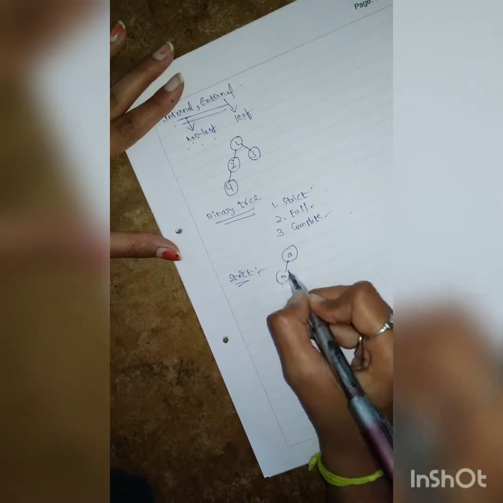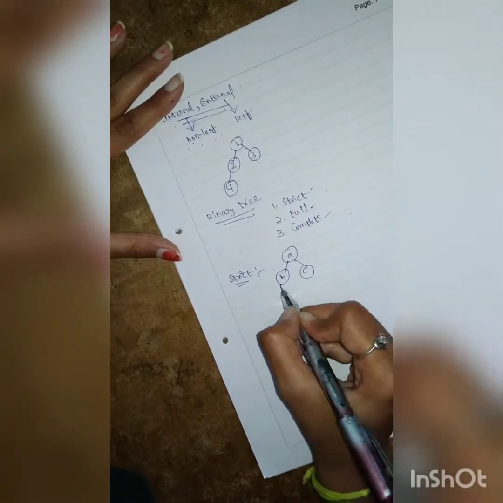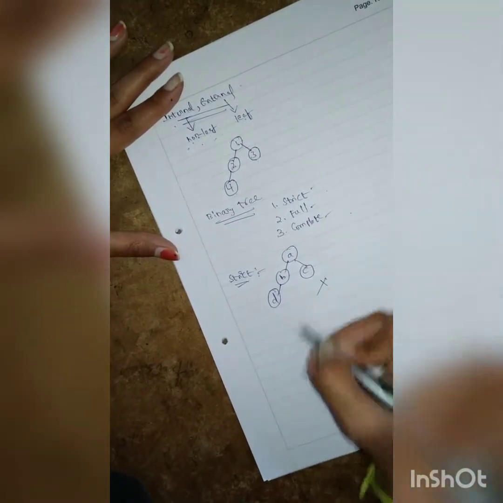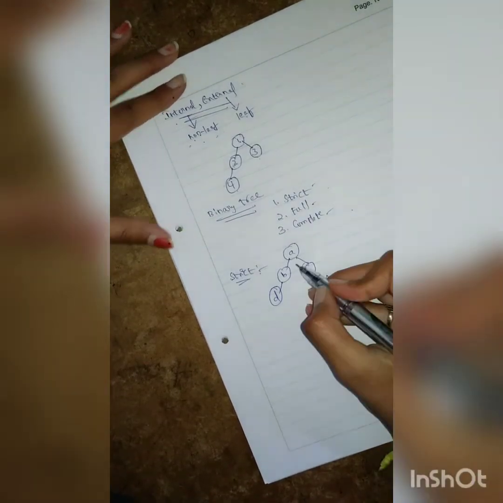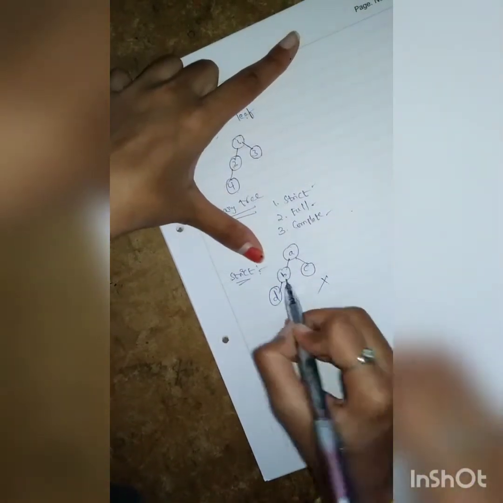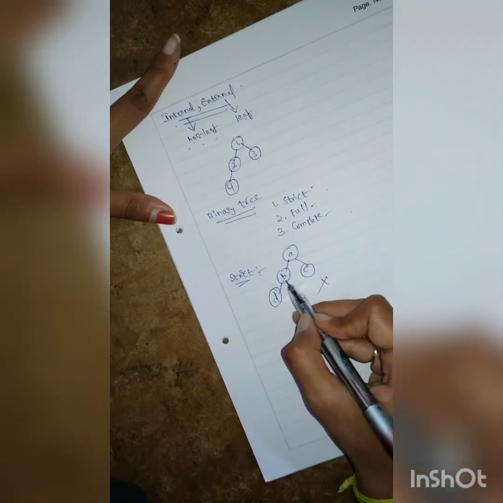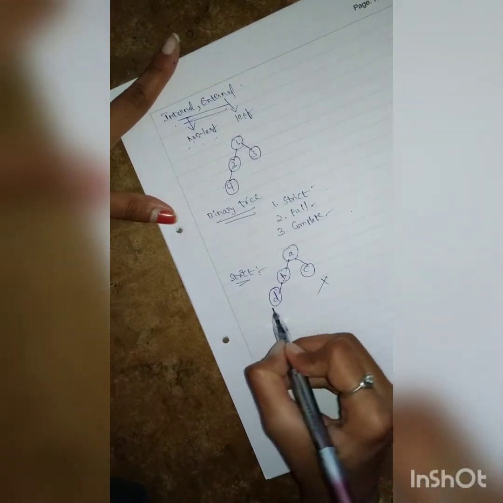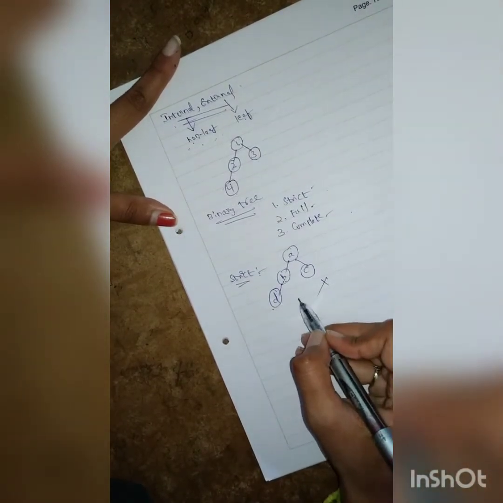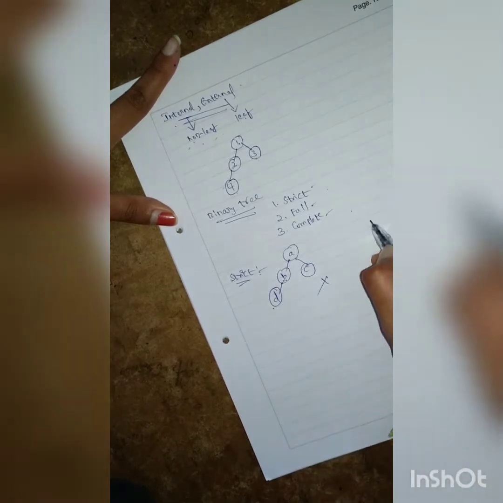A, B, C, D. This is not a strict binary tree. How do we say this? Because if it is a non-leaf node, that is an internal node which has children, it must have left and right nodes for sure. But it only has a left child. It doesn't have a right child. So this is not a strict binary tree.